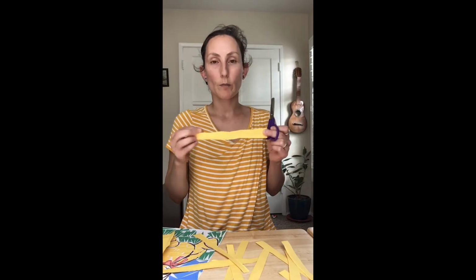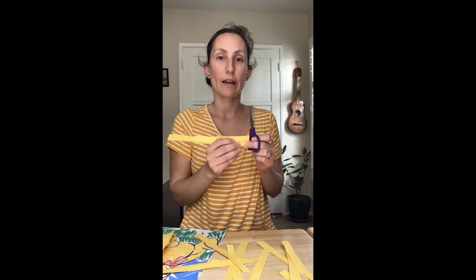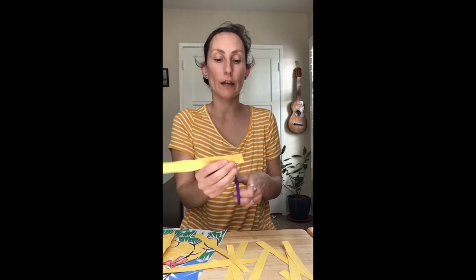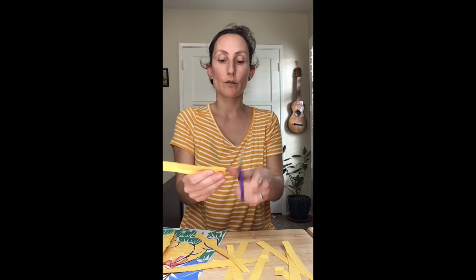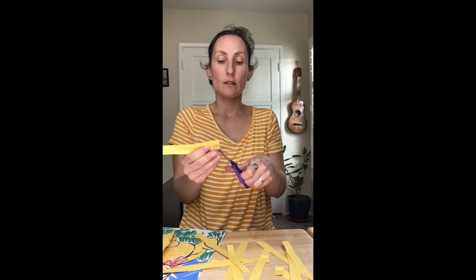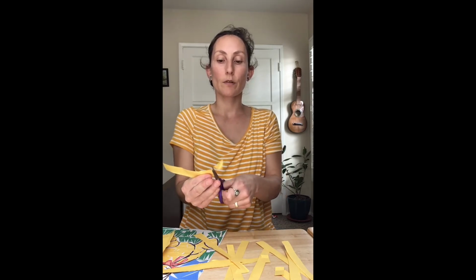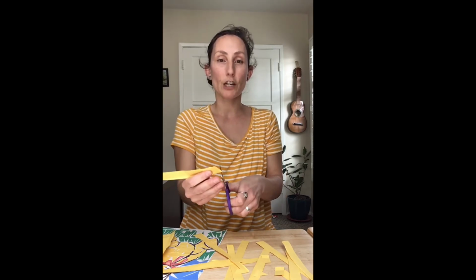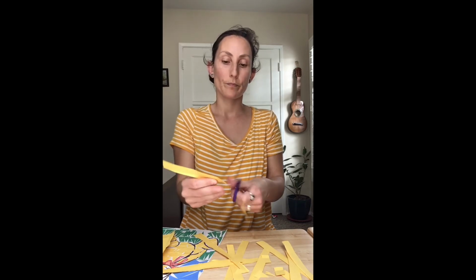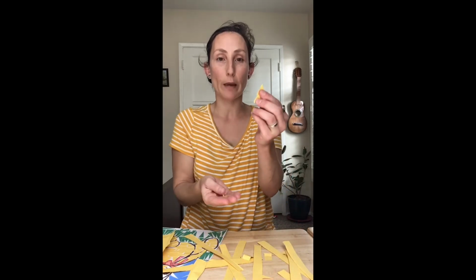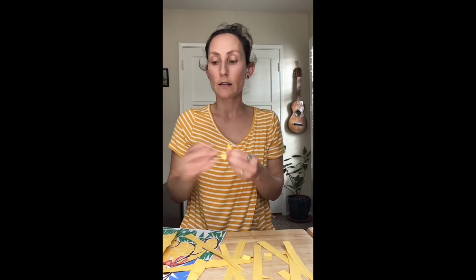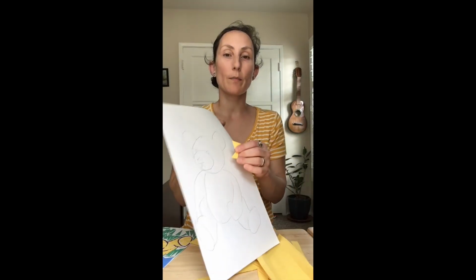Now I'm going to cut small pieces of paper off my strip, and I could choose any shape I want. So I could do rectangles or squares. I could also cut diagonally so that I'm cutting triangle shapes. It's really whatever shapes you want. Now that I have some small pieces of paper, I'm going to glue these into my drawing of Teddy. I'm going to glue them on and fit them together like a puzzle.